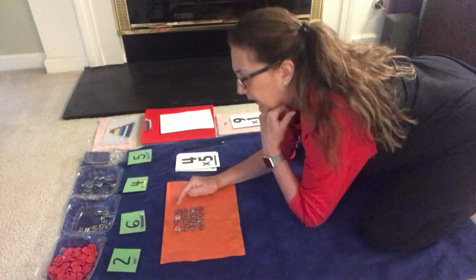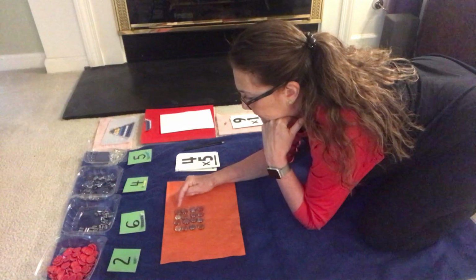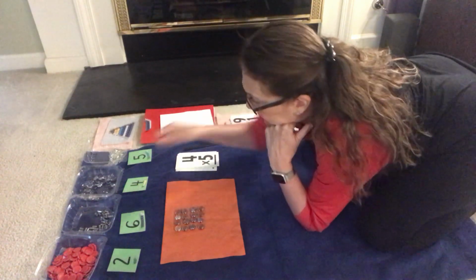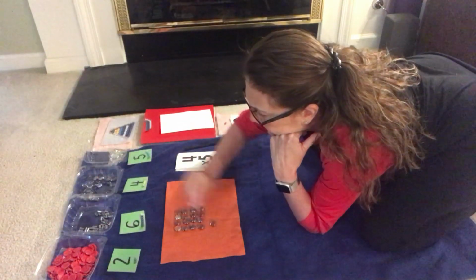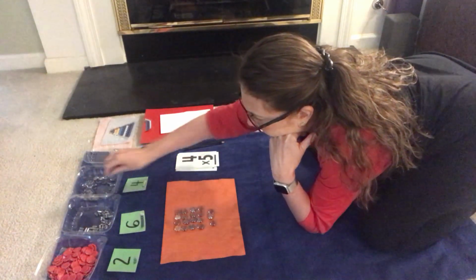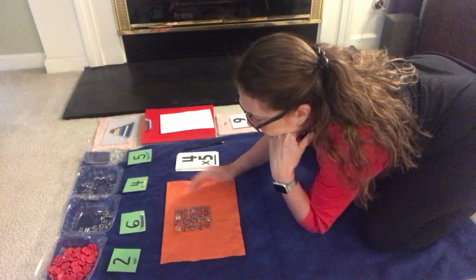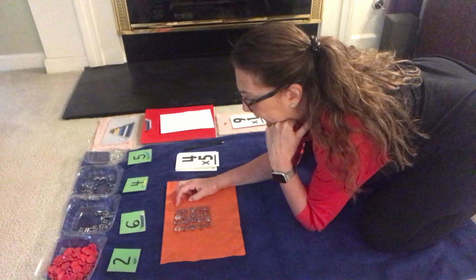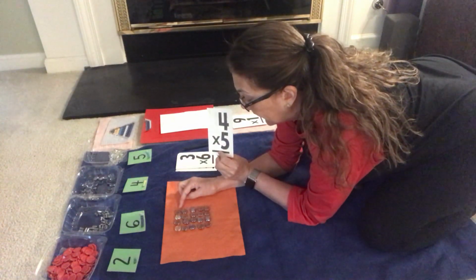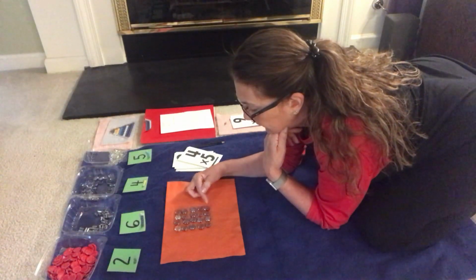Let me count how many I've got so far. I have 4 sets. Let's see how many times. 1, 2, 3, 4. But I need it 5 times, so I have to take it one more time. 1, 2, 3, 4. Okay. So let me check my work and make sure that I actually have 4 5 times. 1, 2, 3, 4, 5.